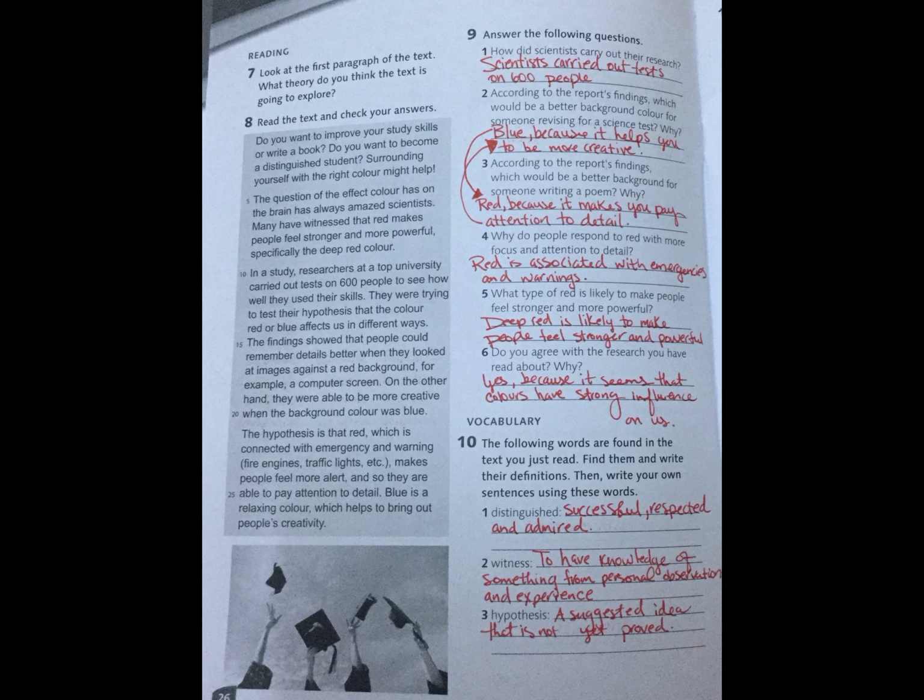So 2 would be red. 3, according to the report's findings, which would be a better background for someone writing a poem, and why? Blue, because they said blue makes you more relaxed, and when you want to write a poem, you should feel relaxed and calm.